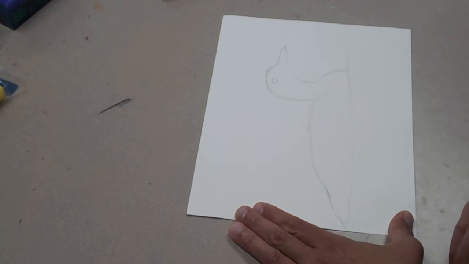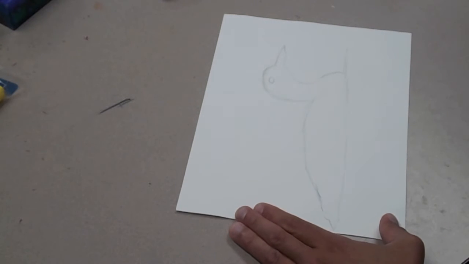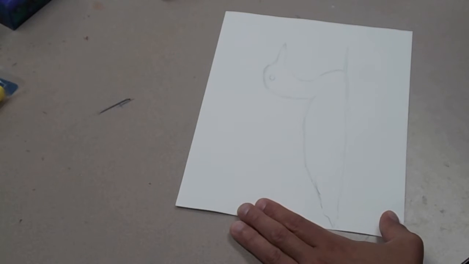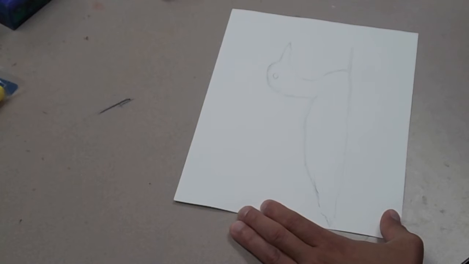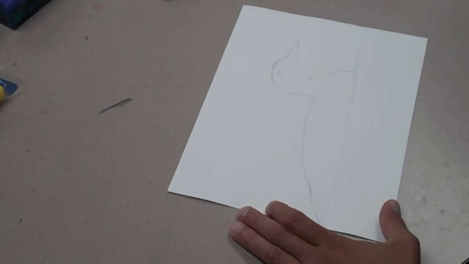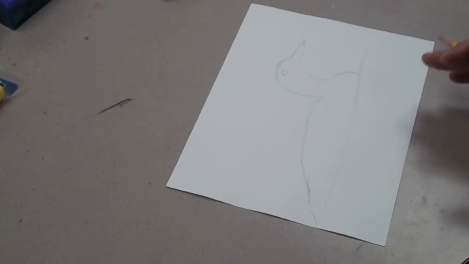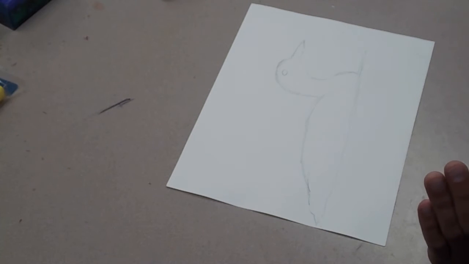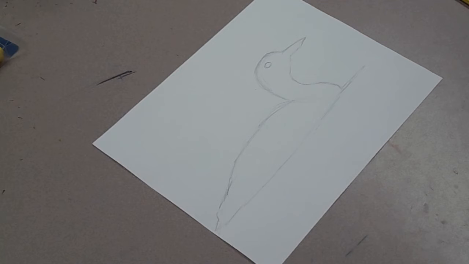There's kind of where the eye is right there. Okay. Alright, I think I'm pretty happy with that. So I'm going to stop this and then I'll restart and tell you how I would proceed from here.